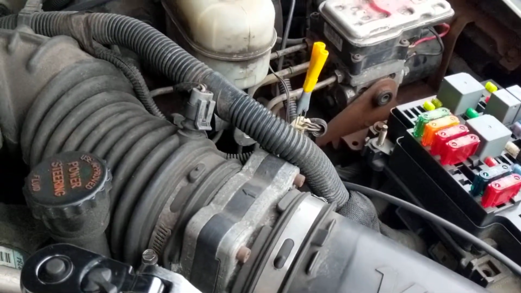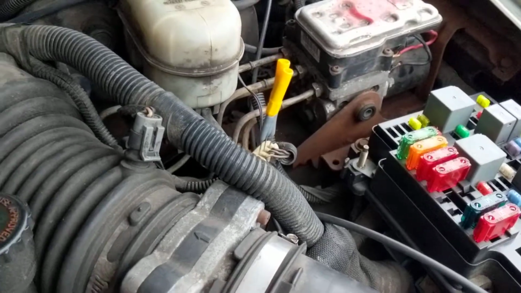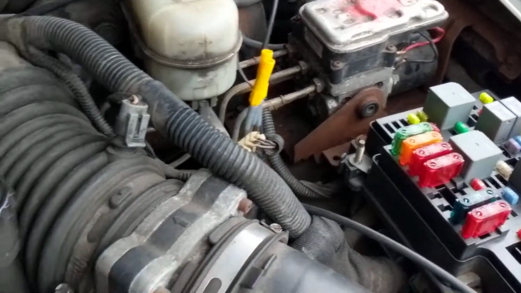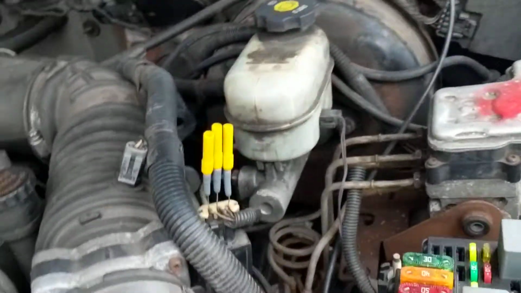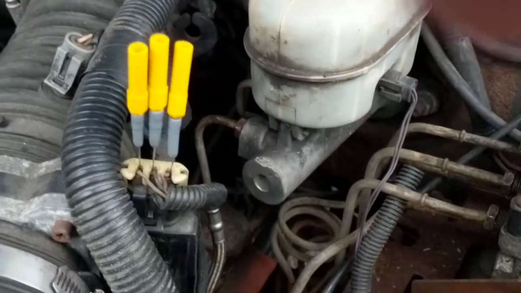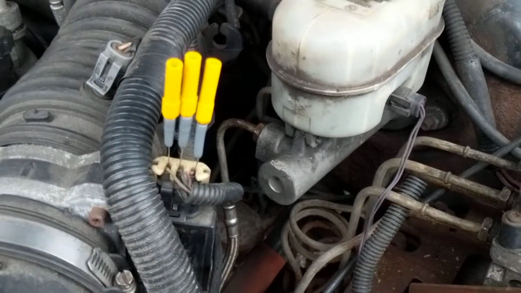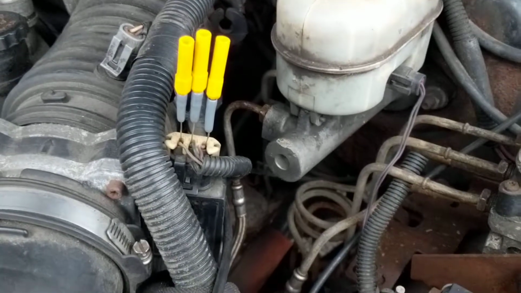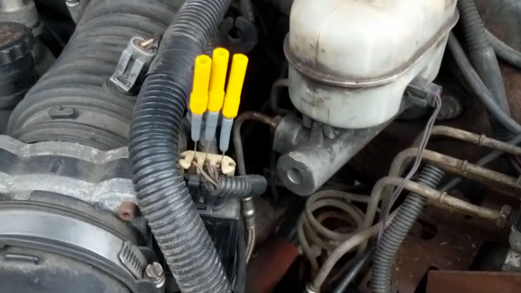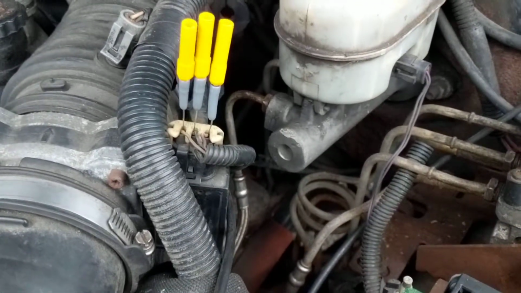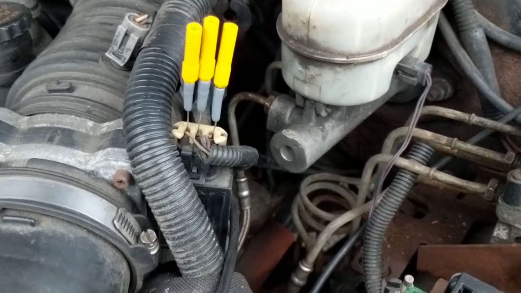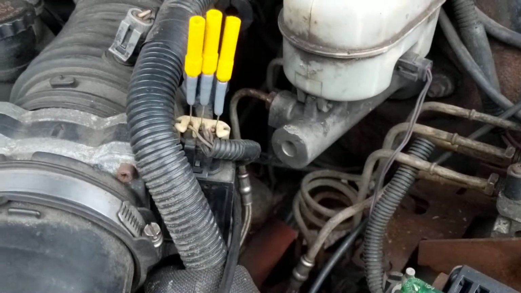And as you see over there, these are called back probes. Back probes are the yellow ones that you put into the connector. I put 3 of them because I like to measure ground, 12 volts and 5 volts. Now you have to be careful how you put these back probes. You don't want to pierce the wires in the sensor.